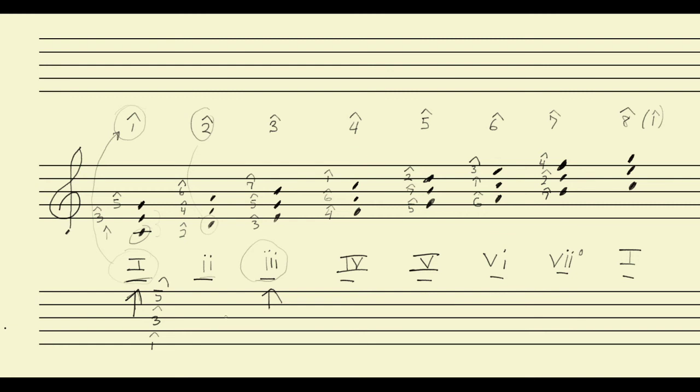Roman numeral 3 has scale degree 3, scale degree 5, and then scale degree 7. So 3, 5, 7. So notice the 1 chord and the 3 chord actually share 2 notes in common.